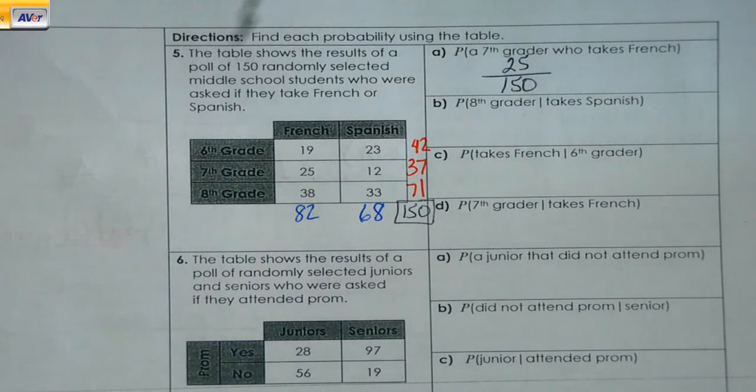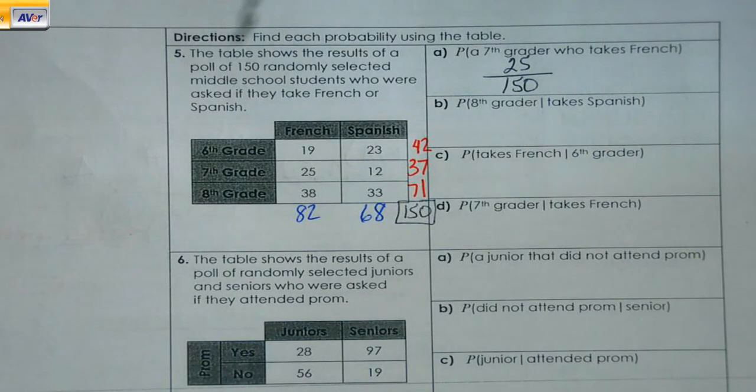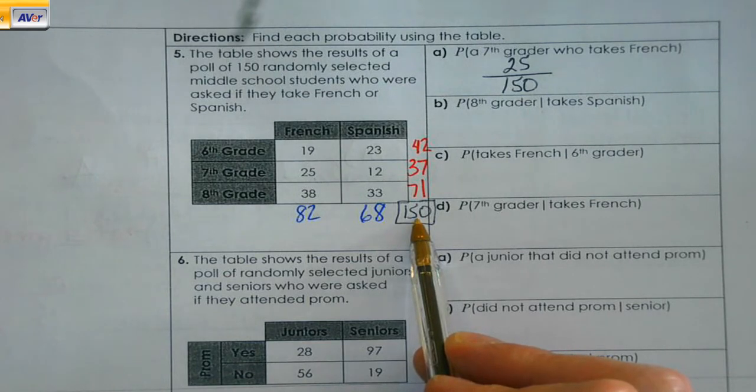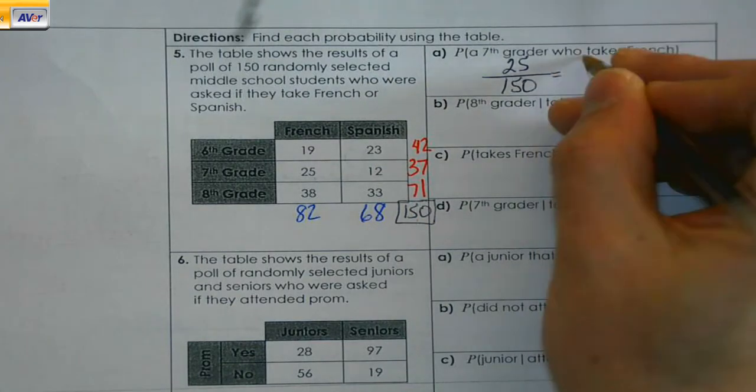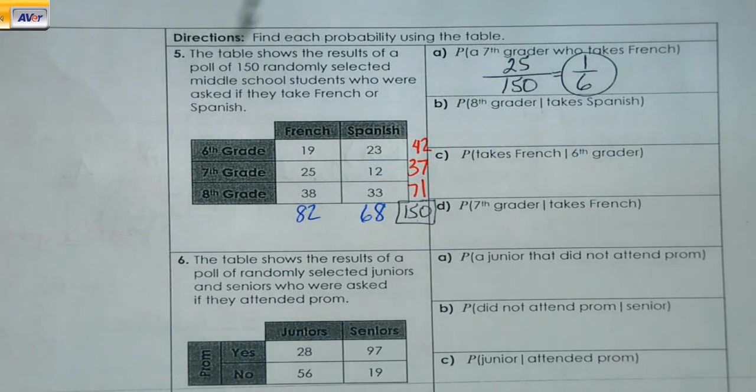150. When there's no restriction given, no given, no slash, no restrictor, you're always going to use your entire sample space as your denominator. So whatever this grand total would be, I still reduce it, but we work it that way.